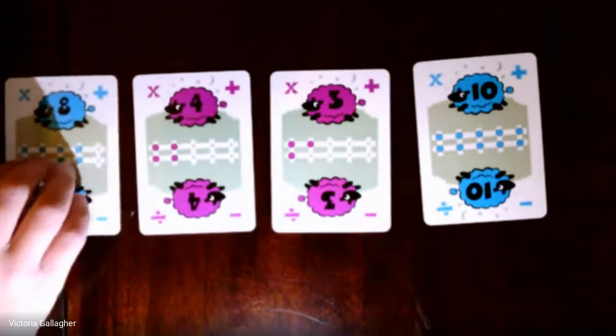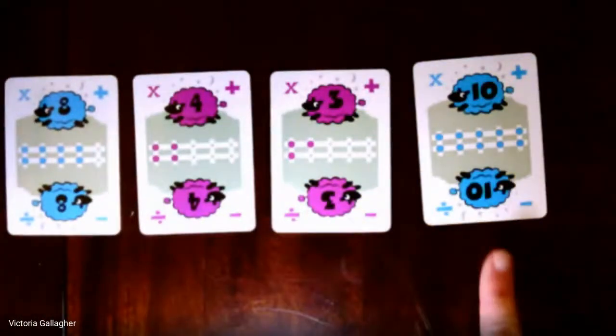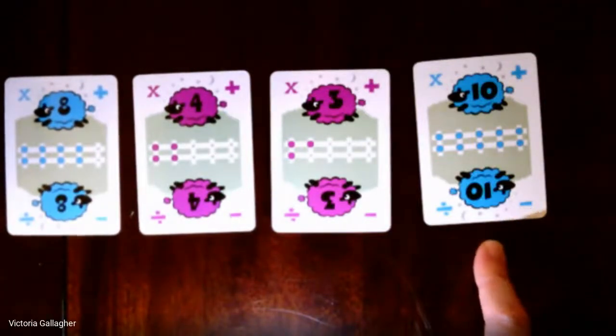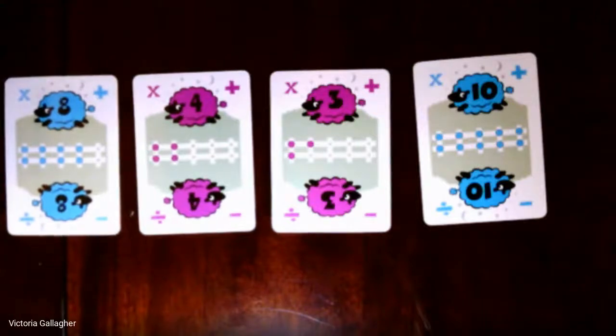So we have the numbers 8, 4, 3, and 10. And you are allowed to use any math operation you want. You can use adding, subtracting, multiplying, dividing. If you know how to use exponents, you can use exponents. Grayson knows. What's the first one?